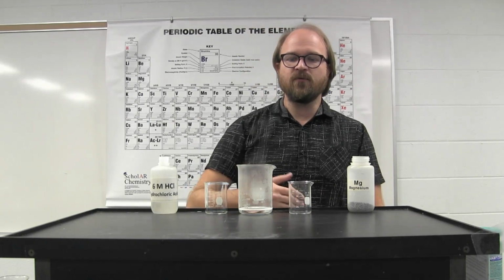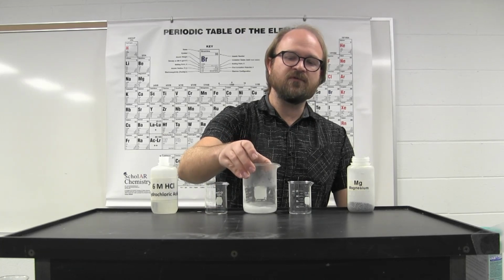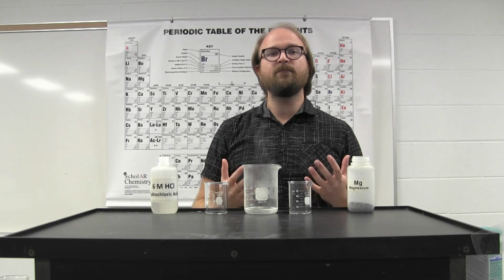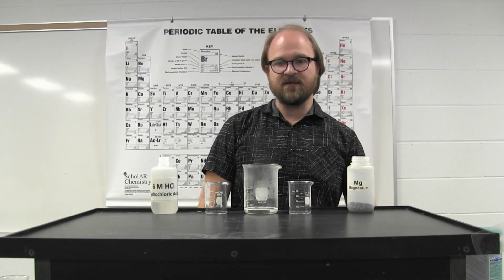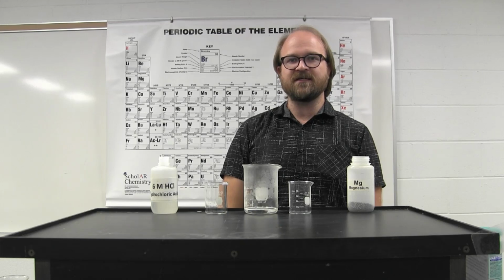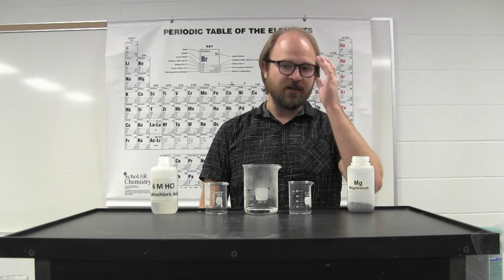So when going through and calculating different things, if you were to do this based on numerical values, how many moles of hydrochloric acid was there to start, how many moles of magnesium was there to start, you can figure out what the limiting reagent is, how much of it was there, and how much of the other thing was there as well.